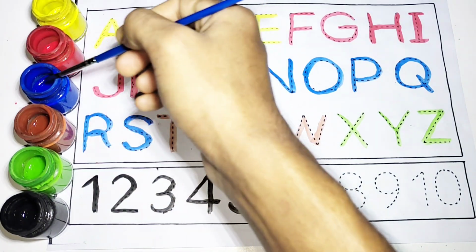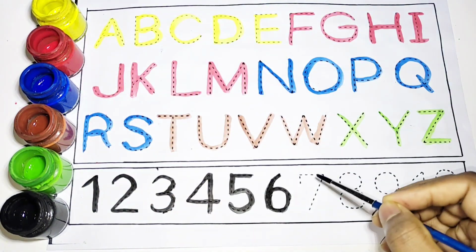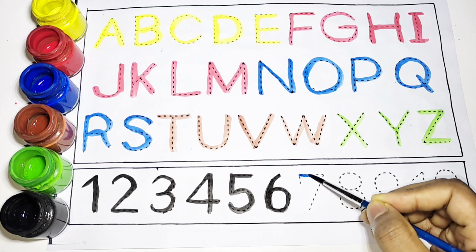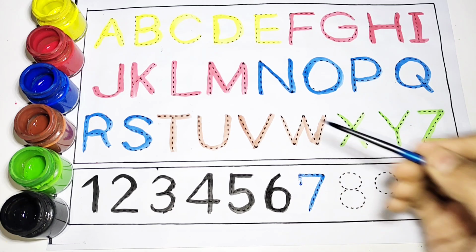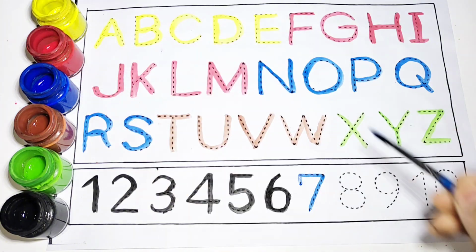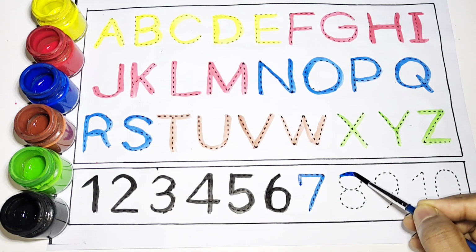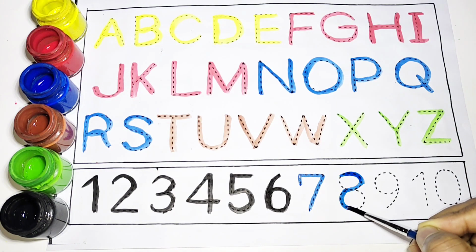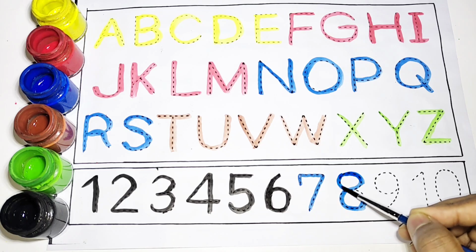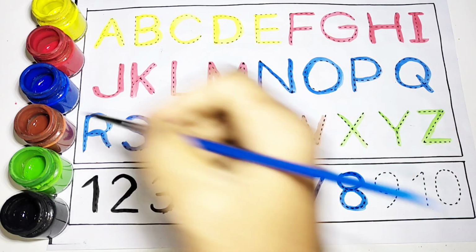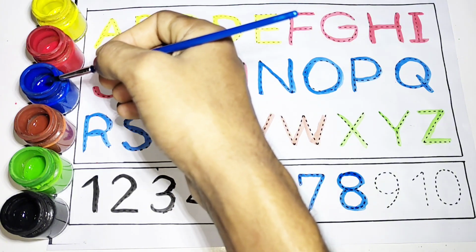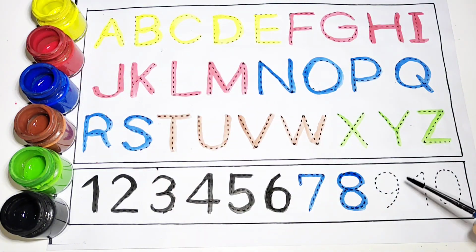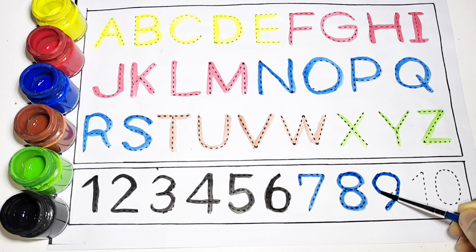Blue color. Kids, now we draw 7. S-E-V-E-N, 7. The next one is 8. Now we draw the number 8. E-I-G-H-T, 8. The next one is 9. Now we draw 9. N-I-N-E, 9.